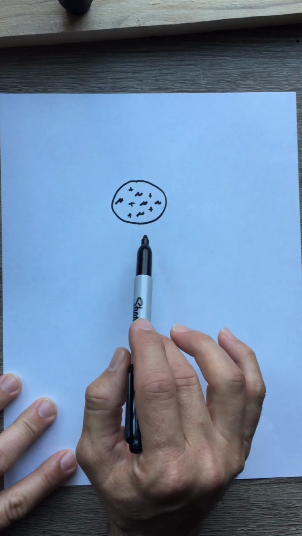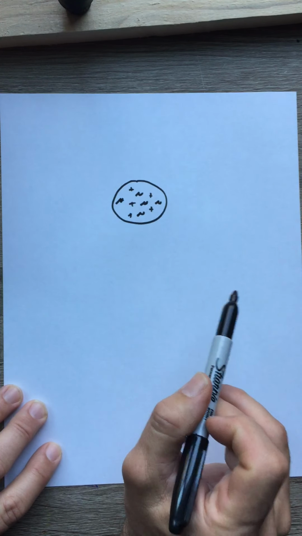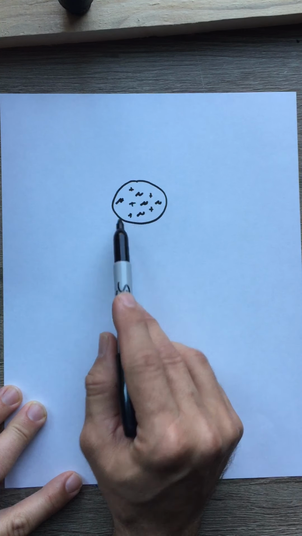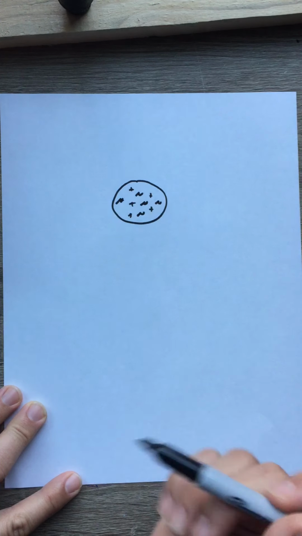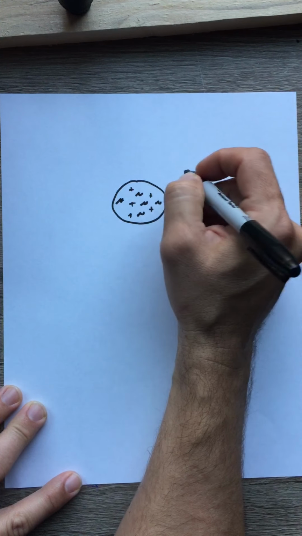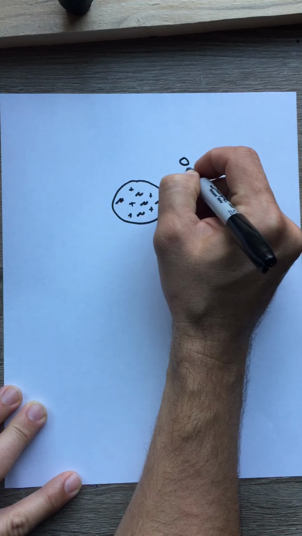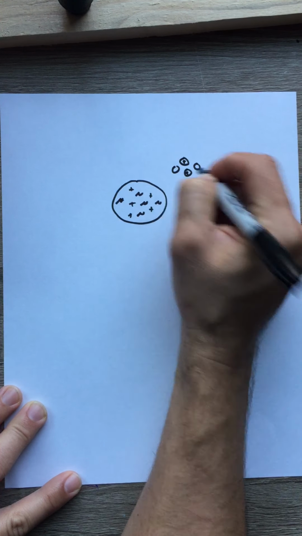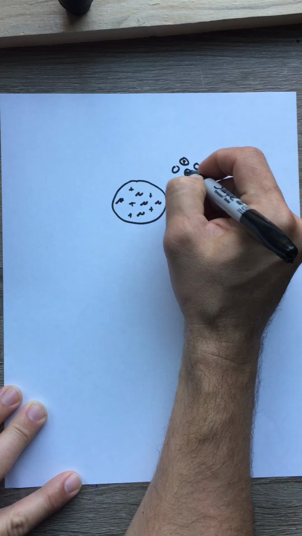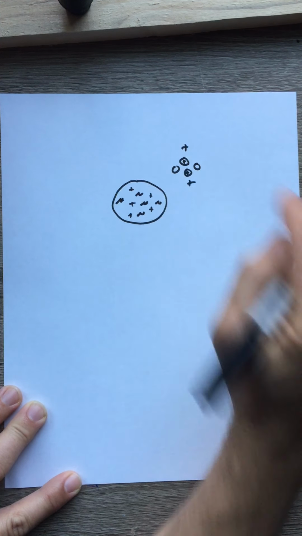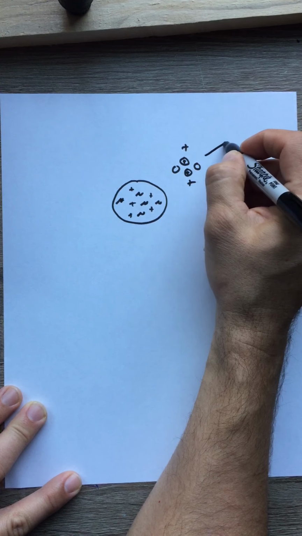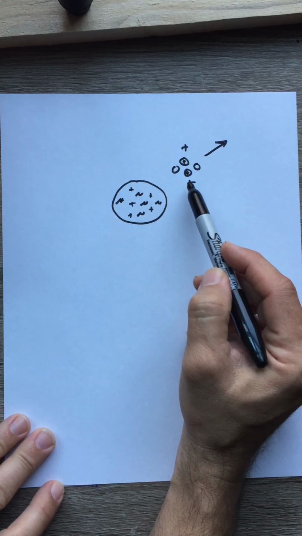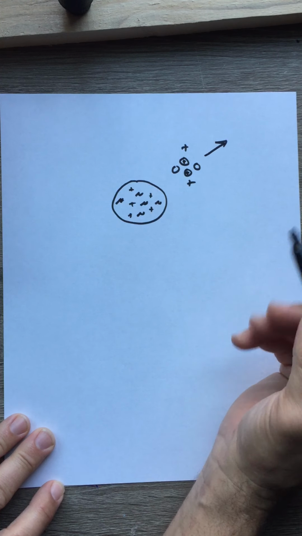So at some point, the instability of this atom will manifest itself with one of two different kinds of ejection of material. The first way this can happen is the actual ejection of two protons and two neutrons. Those are supposed to be protons and then neutrons. So this entire thing is ejected from the nucleus, and so the nucleus itself loses two protons and two neutrons.